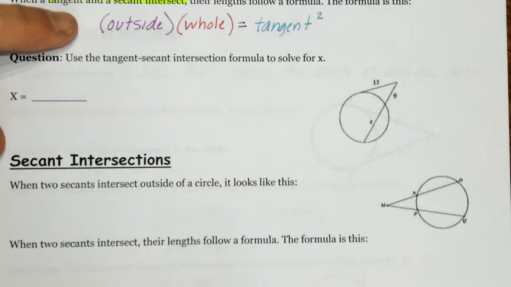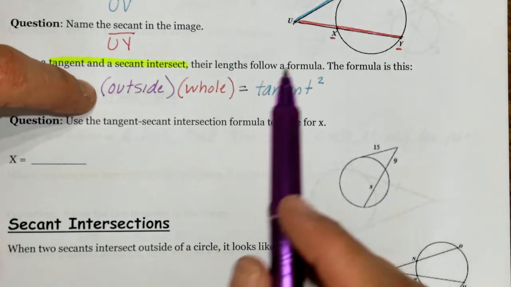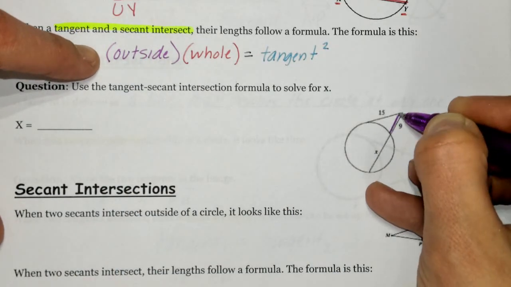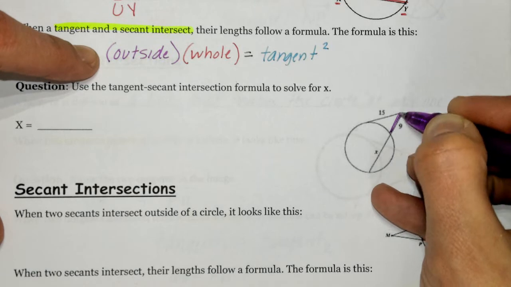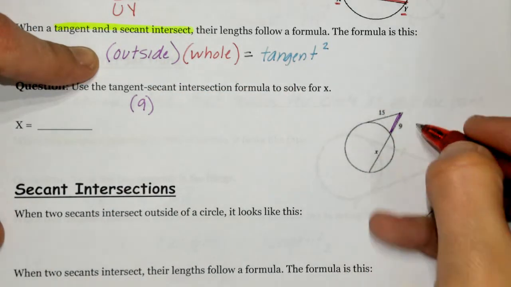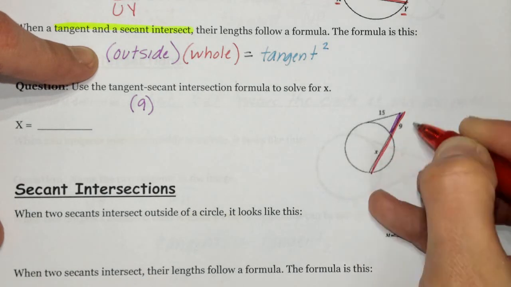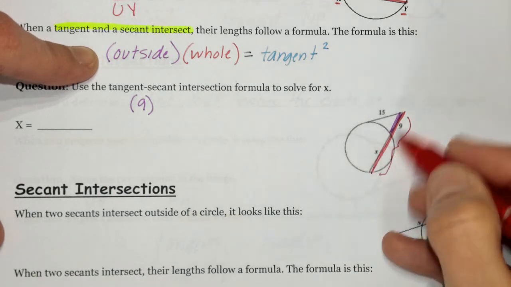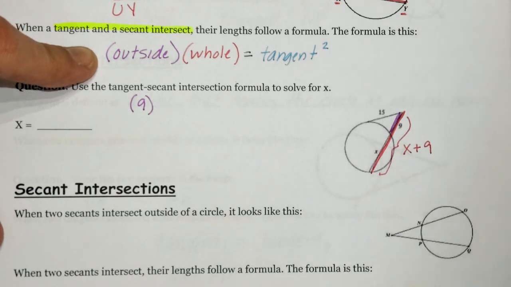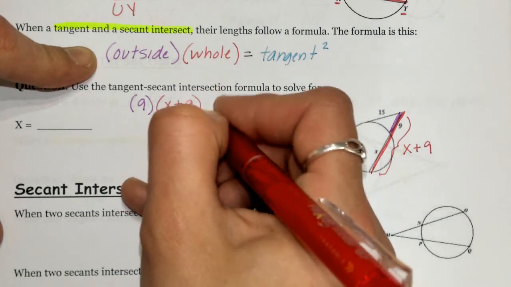We're going to have our outside. So the outside and the whole go with the secant, the one that slices through. So the outside is going to be just this portion right here. Okay, this is your outside. So we're going to take that 9 times the whole part of the secant. So this whole entire thing. So what you're going to have to do is add these together, and this will be x plus 9. Okay? So we add those together to get the whole entire thing of x plus 9.